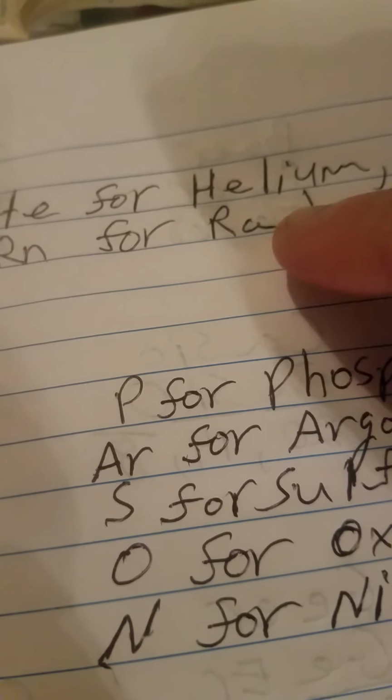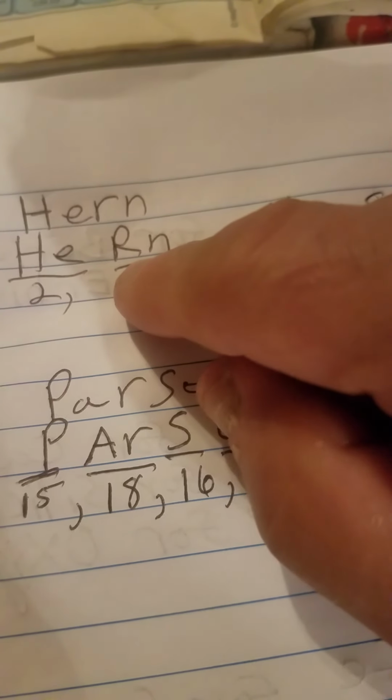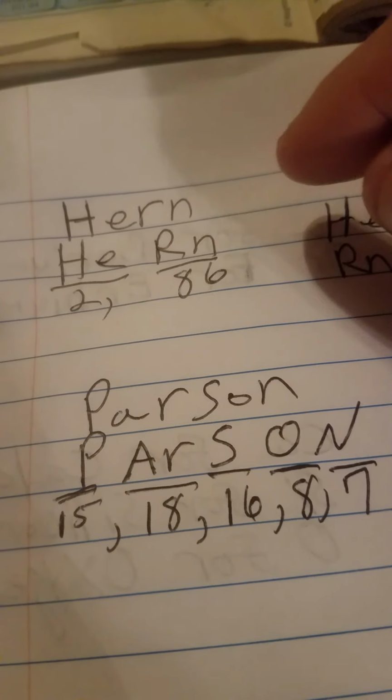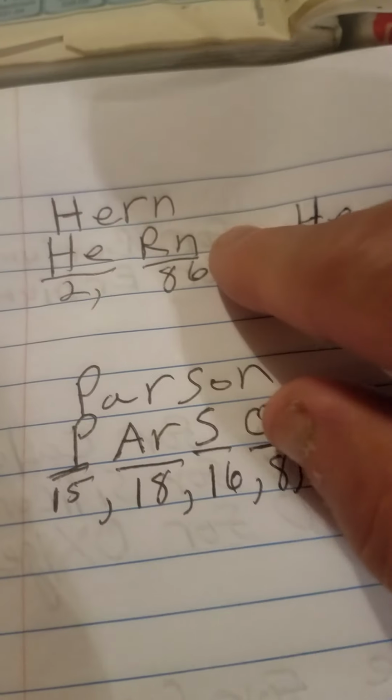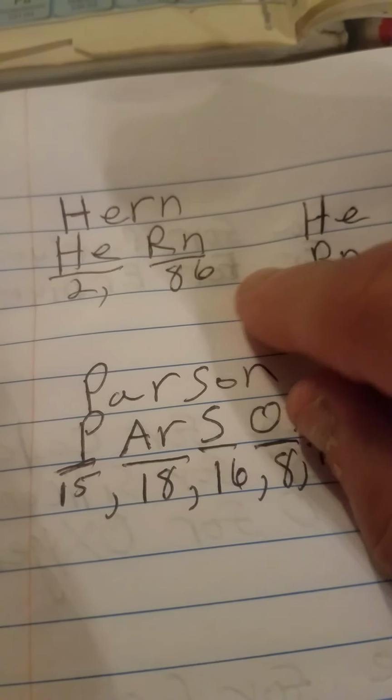Then you got Radon, capital R-A-D-O-N. Radon, that's capital R and a small n, and the atomic number is 86. So if you have the name Hern, H-E-R-N, then you got the chemical symbol of helium, which is 2 for atomic number, and capital R-N, 86 for Radon. You got it?